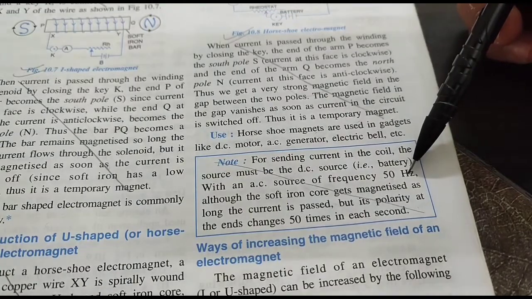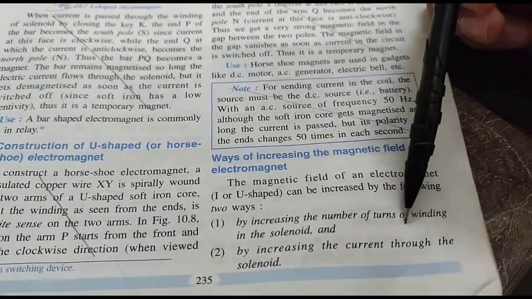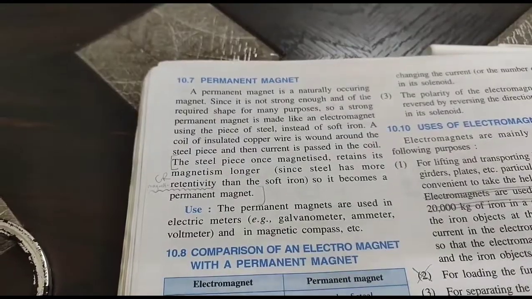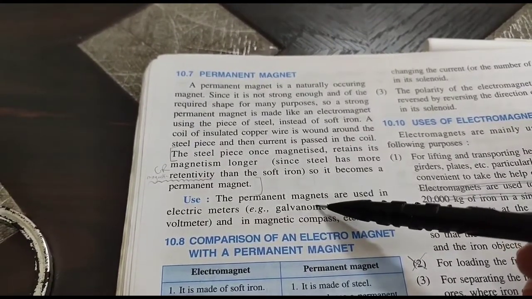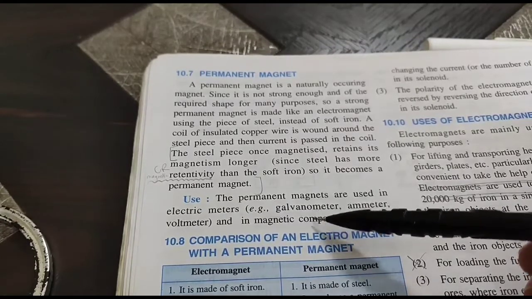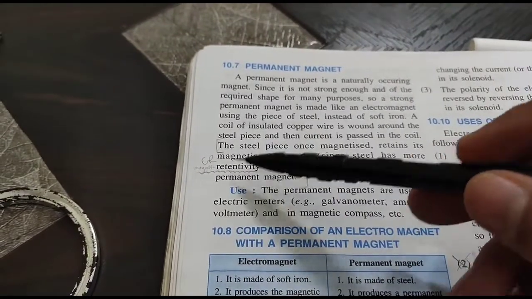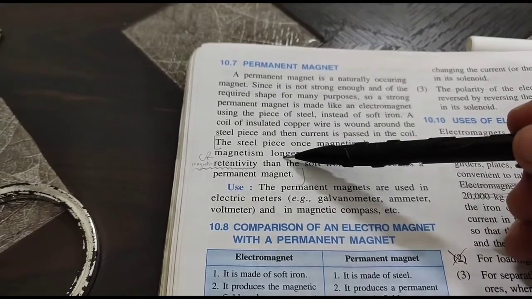50 Hertz. How to increase the strength of an electromagnet? That's easy. Increase the number of turns in the solenoid and increase the current flowing through it. Now, instead of soft iron, if we use a steel as the core of a solenoid, then the steel will behave like a magnet even when the current is switched off. That's because it has high retentivity, magnetic retentivity. So mark it as a GR and it becomes a permanent magnet. Which simply means it will remain a magnet for a very long time.